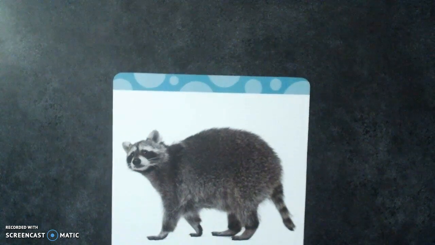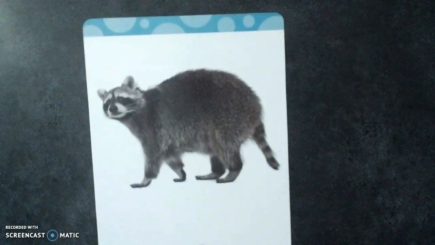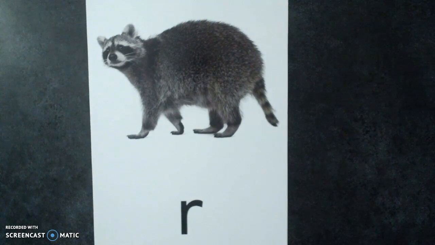Next, we have an R for raccoon. Raccoon starts with that R sound. So raccoon, R. Great job.